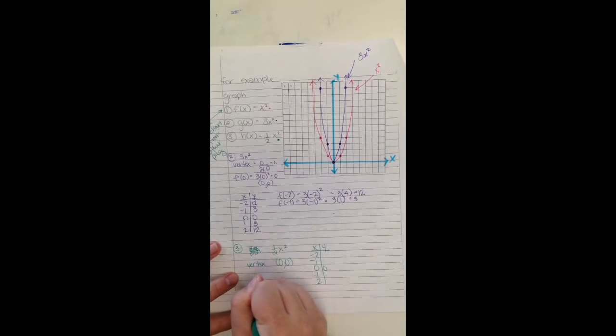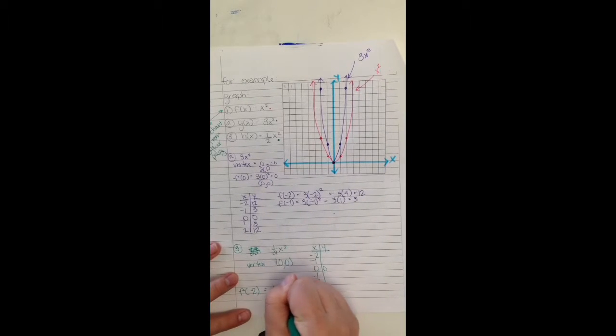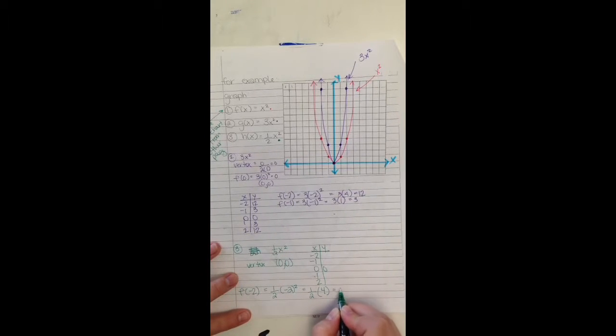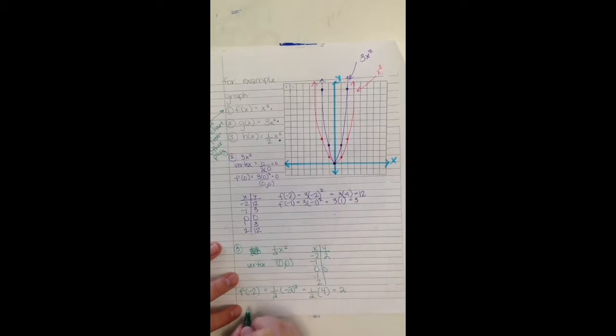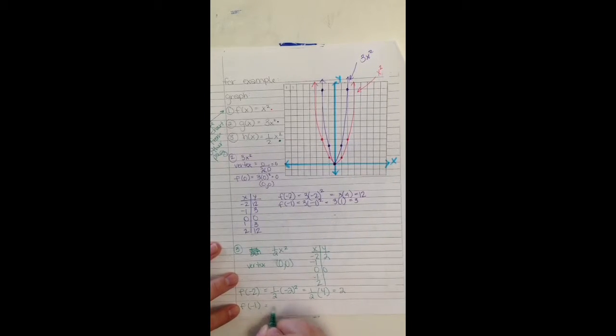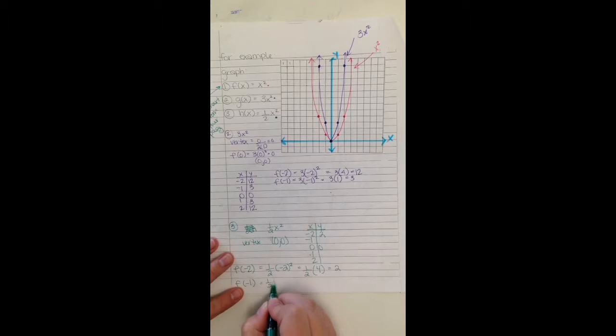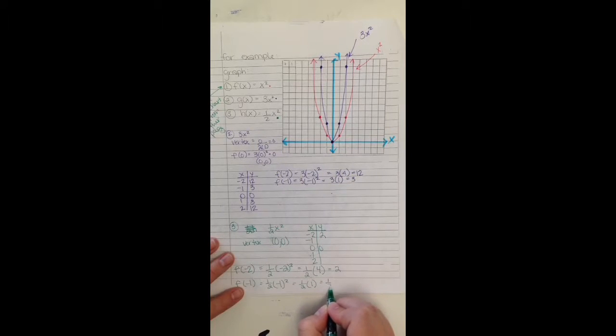F of negative 2 gives me 1/2 times negative 2 squared. Order of operations, so I have 1/2 times 4, so I get positive 2. F of negative 1 gives me 1/2 times negative 1 squared. Order of operations says I have 1/2 times 1, which is 1/2.